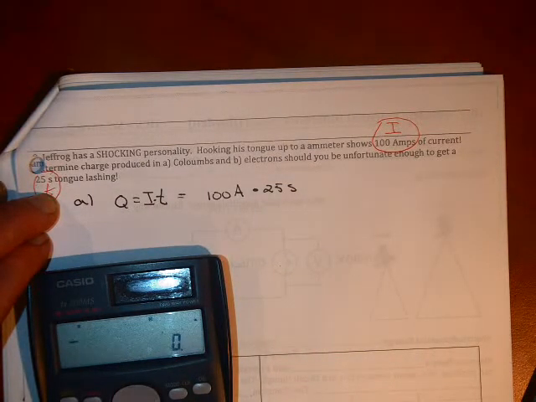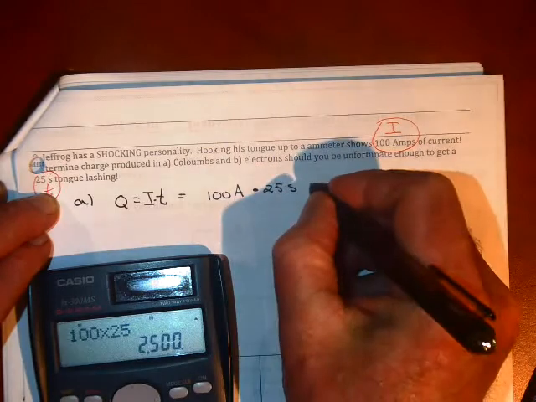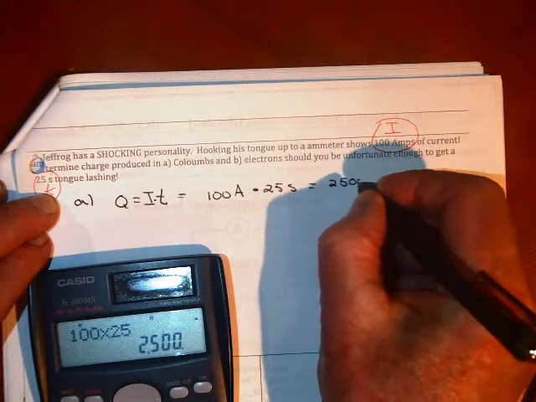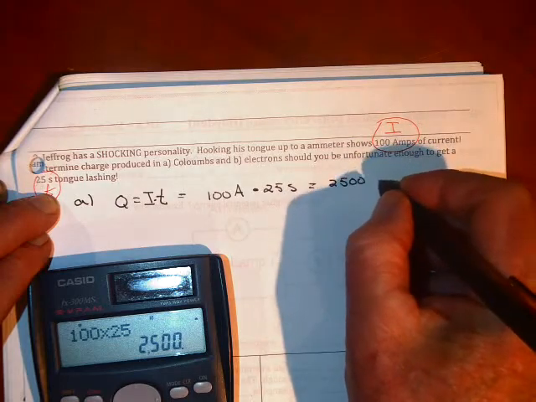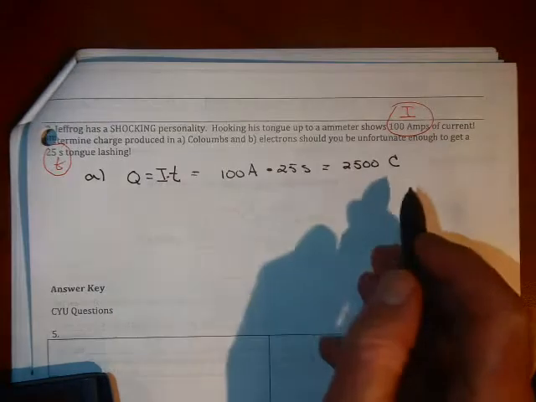I'm just going to run it through my calculator. 100 times 25, which is equal to 2,500 coulombs.